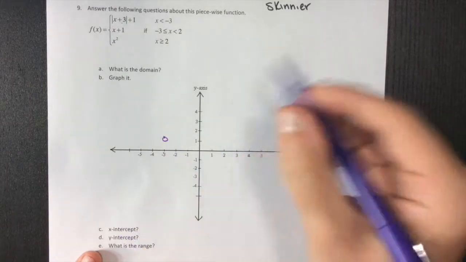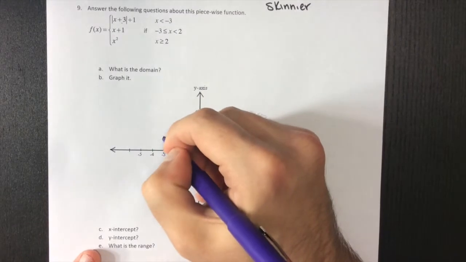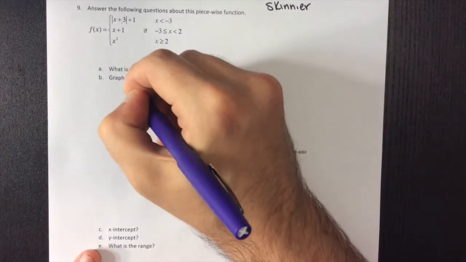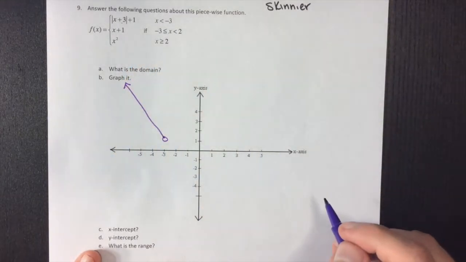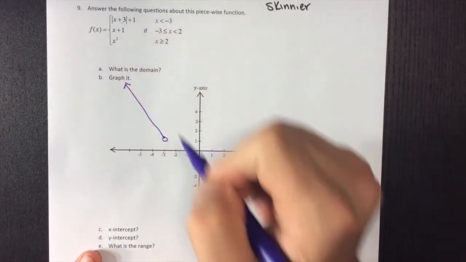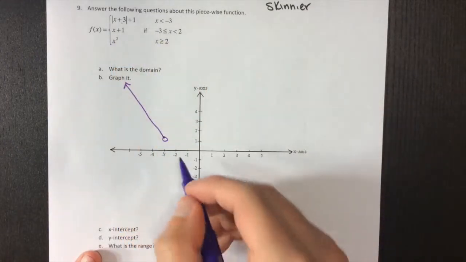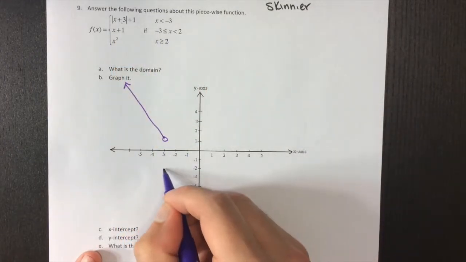So that's my negative 3. It's an open circle because I can't be negative 3. And then my slope is up 1 over 1, and I'm going off to the left. Next, I look at from negative 3 to 2, I'm this line. So I'm going to plug in negative 3, and I get negative 2. So negative 3, negative 2.